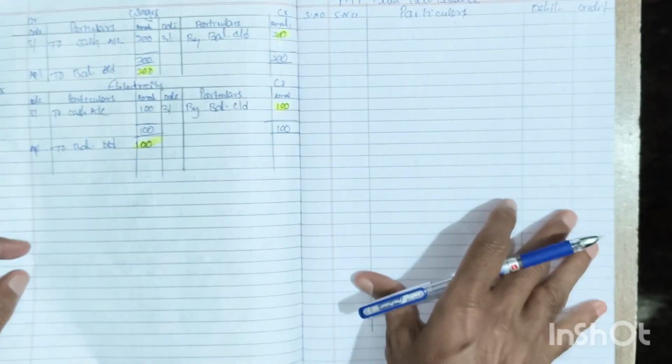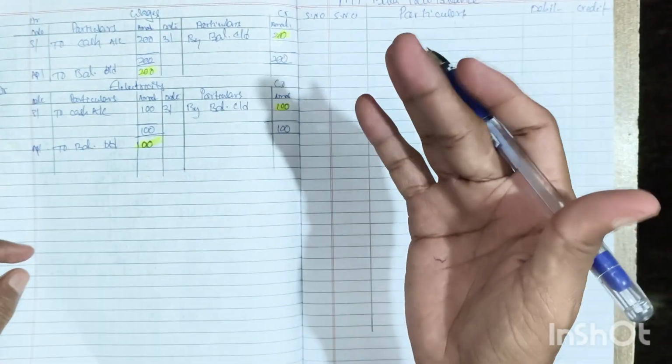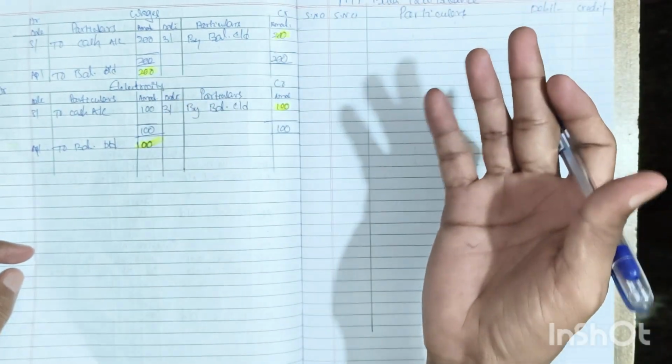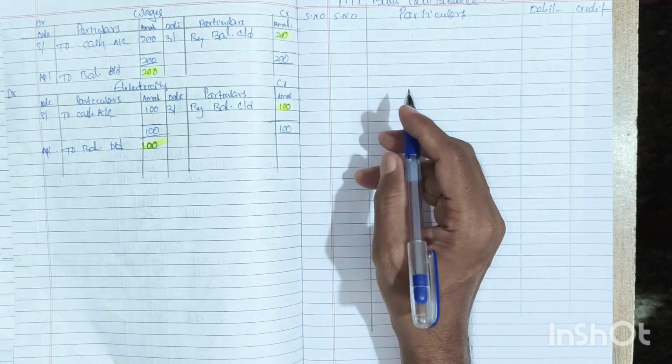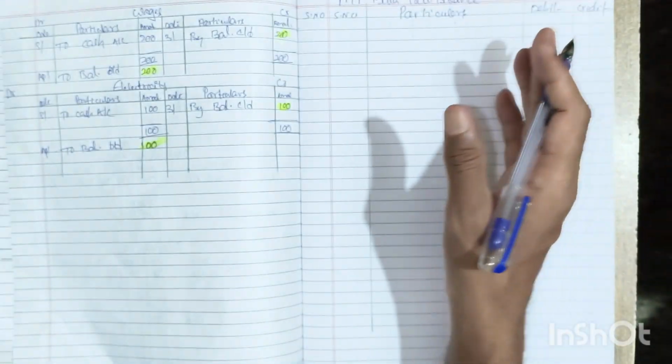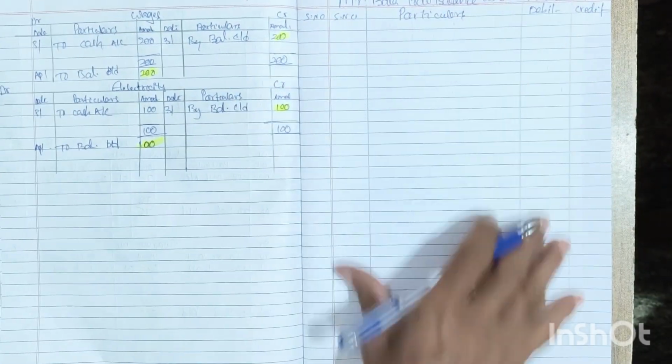After we summarize the trial balance, then based on the trial balance and some adjustments at the month end or year end or quarter end, the financial statements, that is the profit and loss account and balance sheet, will be prepared by the company. Let's understand until trial balance now.